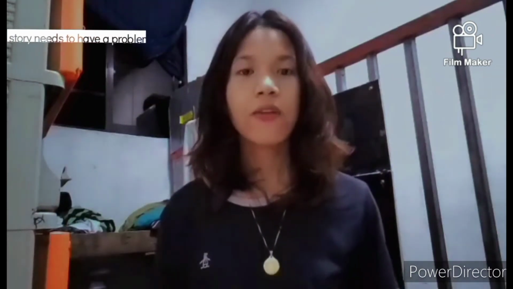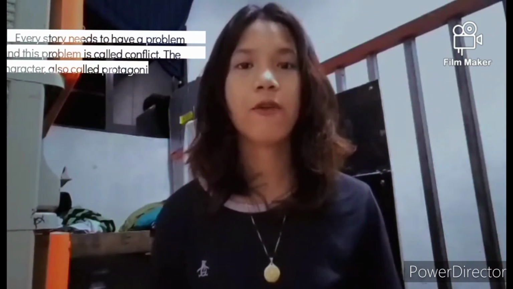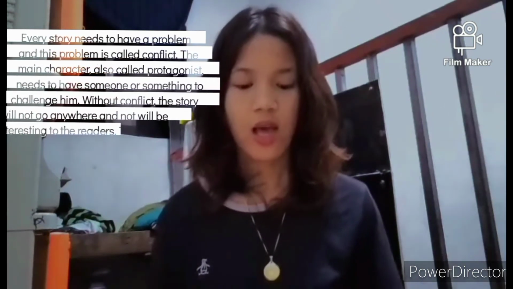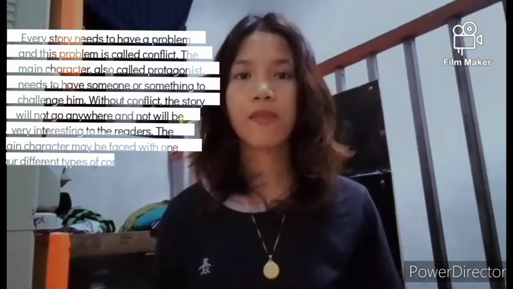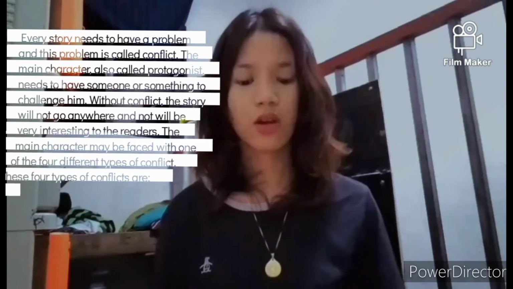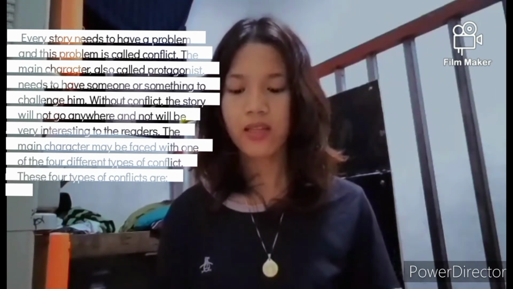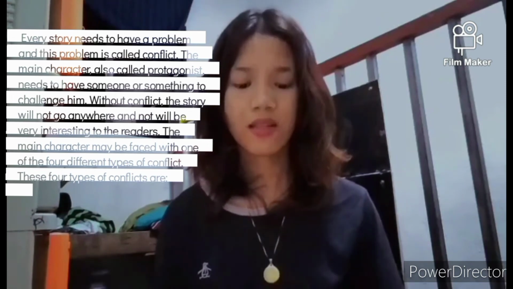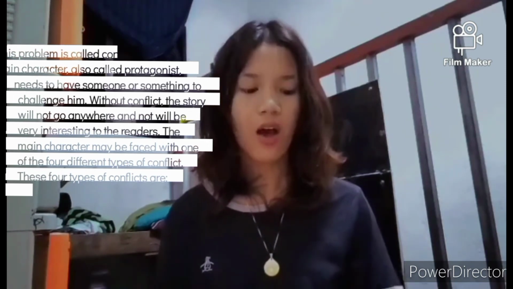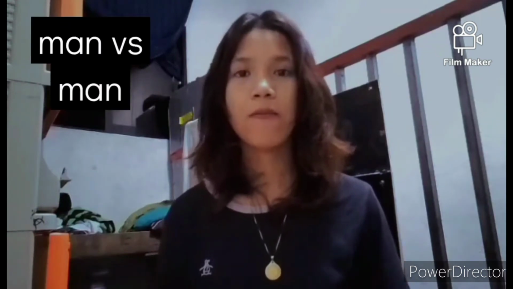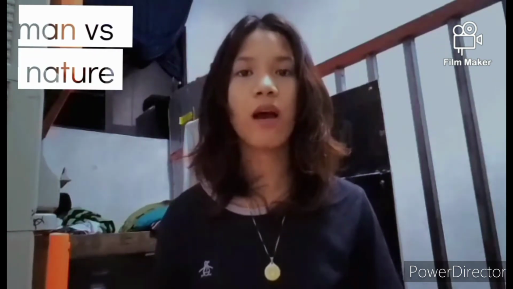Conflict. A story has to have a problem, and this problem is called conflict. The main character, also the protagonist, needs to have someone or something to challenge him. Without conflict, the story will not go anywhere and will not be very interesting to the readers. The main character may be faced with one of four different types of conflict: man versus man, man versus nature, man versus himself, and man versus society.